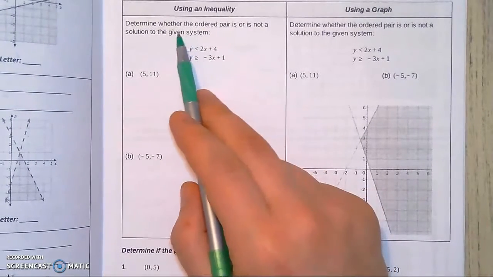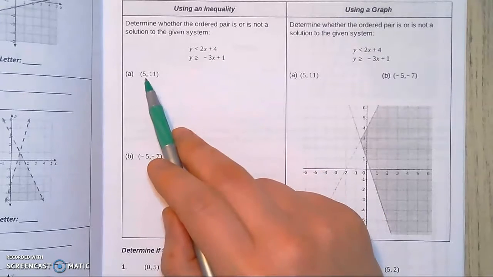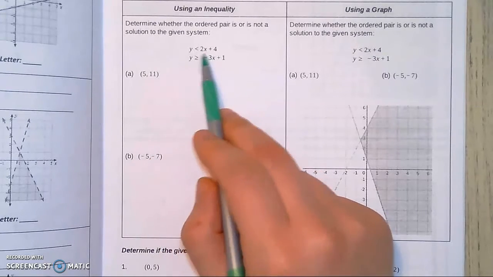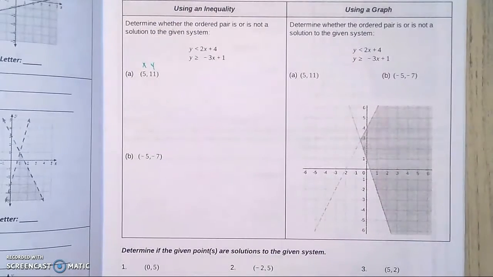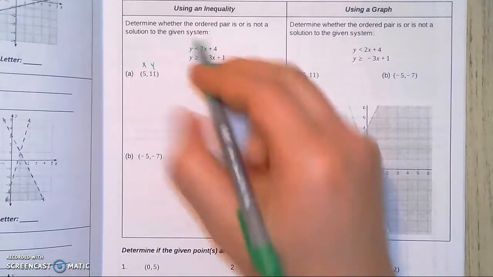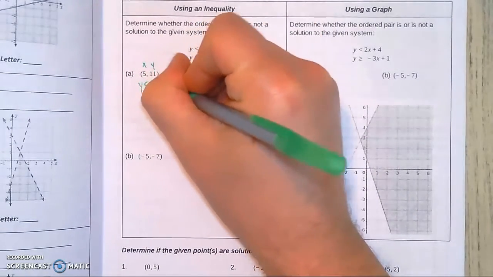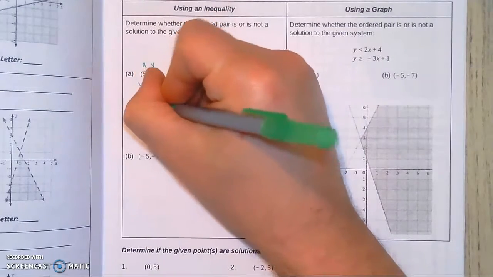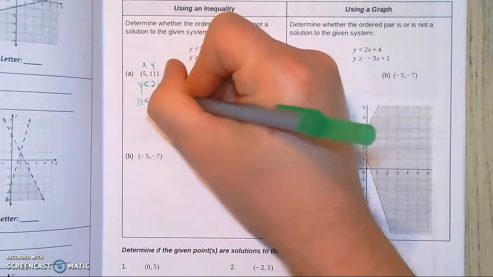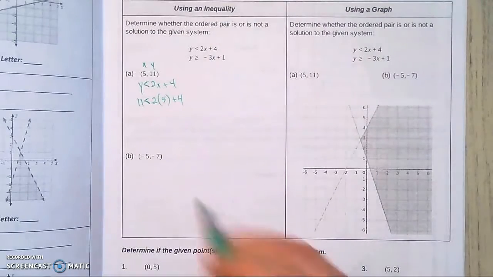So if you're determining whether an ordered pair is a solution or not to a given system, we're going to replace the x and y values with these xy coordinates, and we're going to see whether it satisfies both inequalities. So I'm going to start with the y less than 2x plus 4, and I'm going to substitute y is 11 less than 2 times x is 5 plus 4.